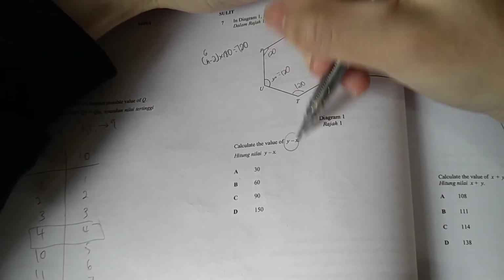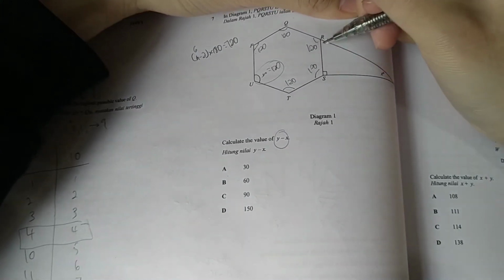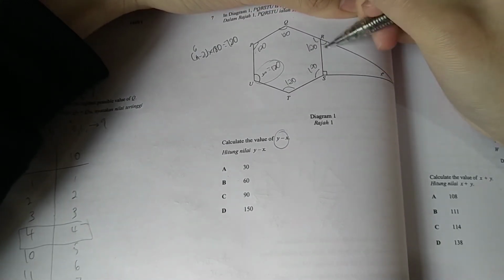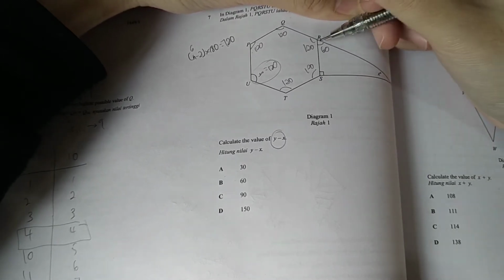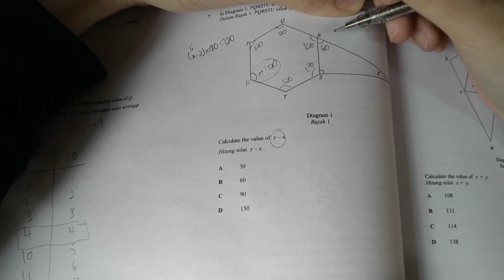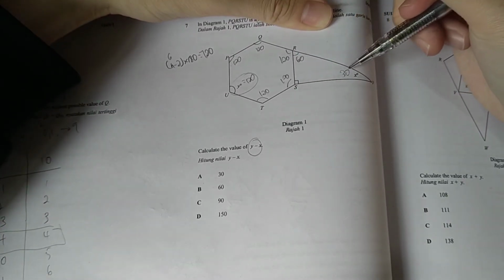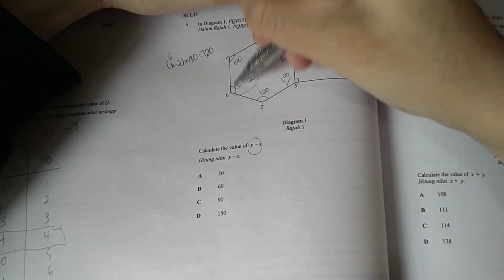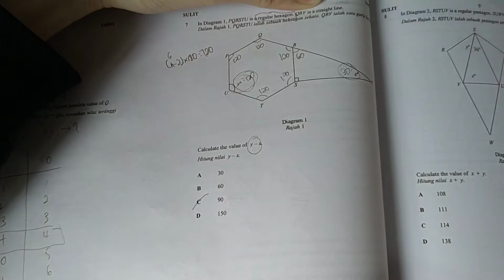But soalan nak cari y tolak x. We already know y is 120, but now I have to tolak x. Easy lah this one. This is a straight line, so 120, the other side will be 60. You just take 180 minus 120, you get here. And then this is a triangle, so the total angle should be 180 also. So 180 minus 90 minus 60, dapat lah x. So you get 30 here. So x is 30, y is 120. What is y minus x? 120 minus 30. So the answer is C.